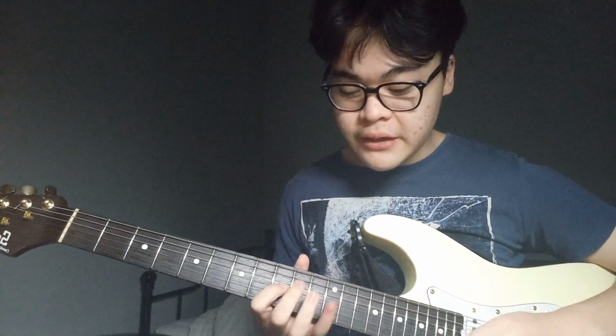So instead of just playing in that one position, it gets boring, right? You can move to other boxes or patterns, and then you can get something like this. See, all of that is the same 5 notes, but it's just in different positions.